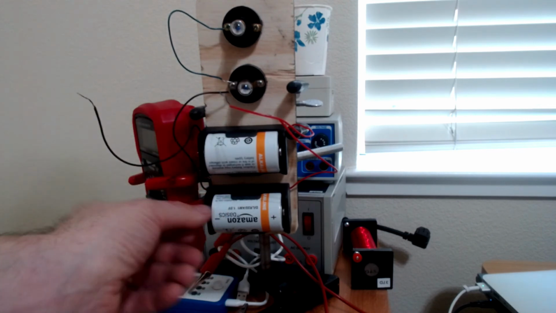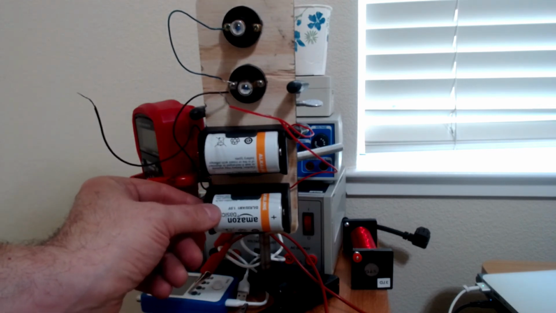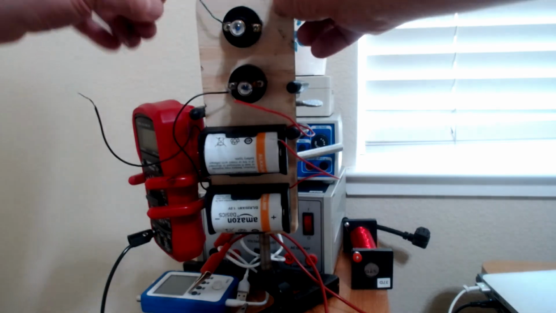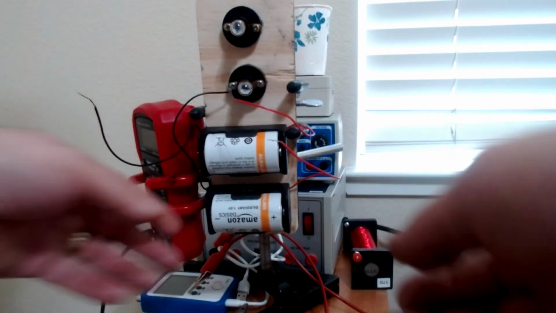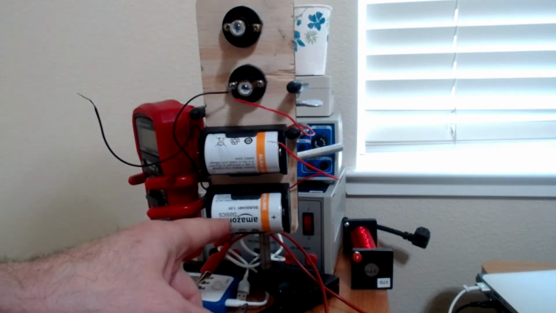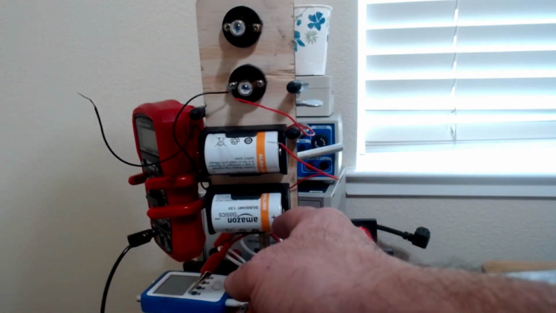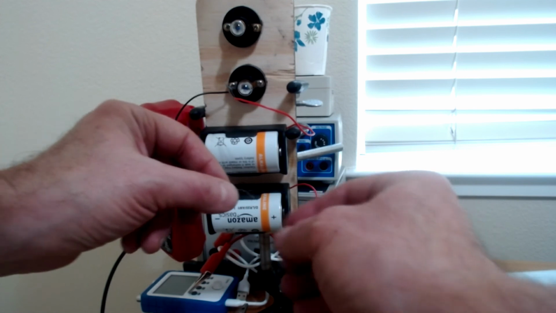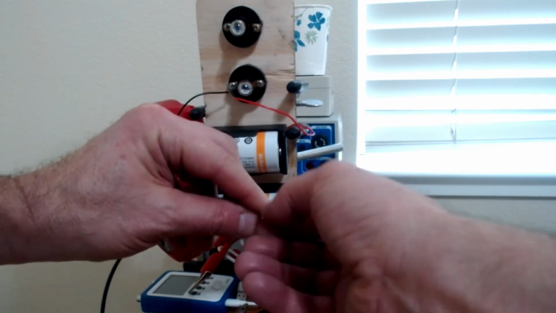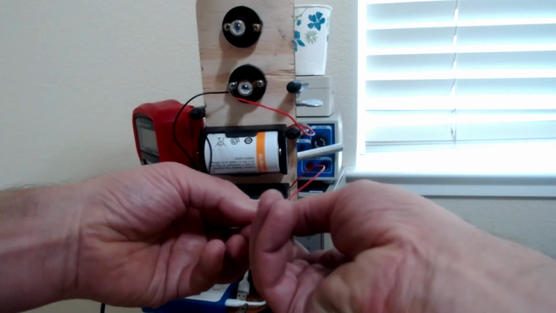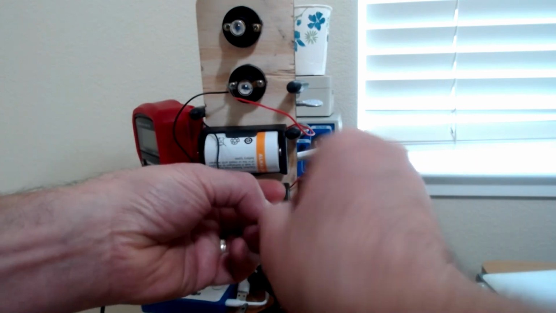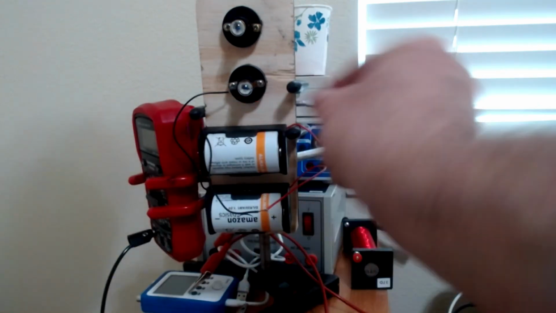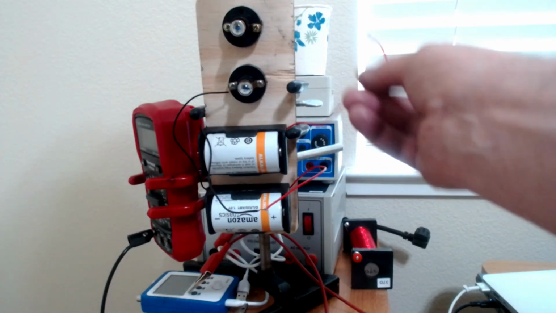So I have this bottom battery hooked up here. Let me disconnect this. Oops. So this is the negative side of the bottom battery, and this is the positive side of the bottom battery. I'm going to take the positive side of the bottom battery and connect it to the negative side of the top battery. Like so. I'm just going to twist them.